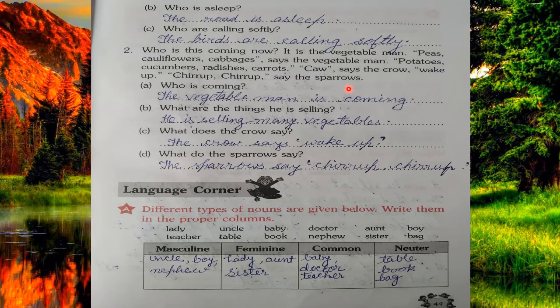Okay, what's the voice of sparrows? Yes, chirp chirp. Okay, and all these things say to you that it's time to wake up to enjoy this beautiful morning. Okay, so now come to the question. Who is coming? The vegetable man is coming. What are the things he is selling? He is selling many vegetables, different types of vegetables.